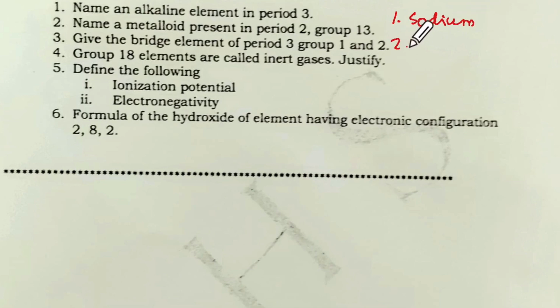Sodium. Name the metalloid in period 2 group 13. Period 2, Little Betty's boyfriend, boron. Third one, give the bridge elements of period 3 group 1 and 2. Period 3 group 1 is Na and 2. Bridge elements.